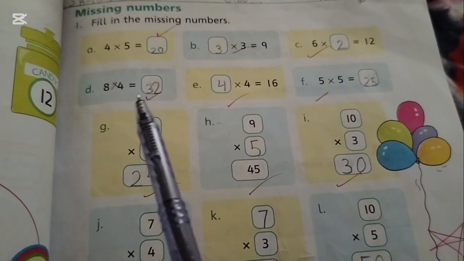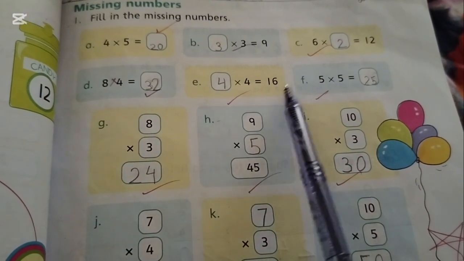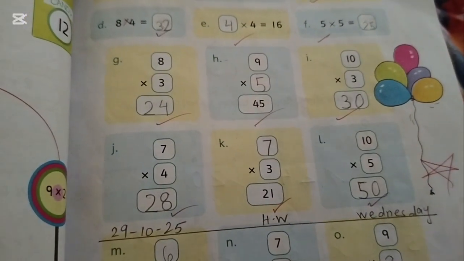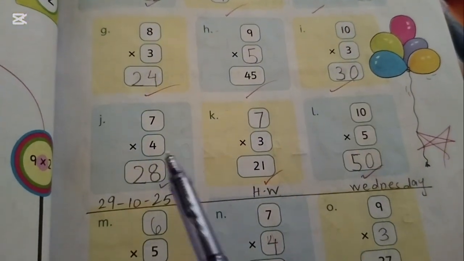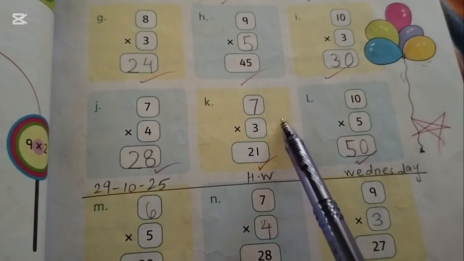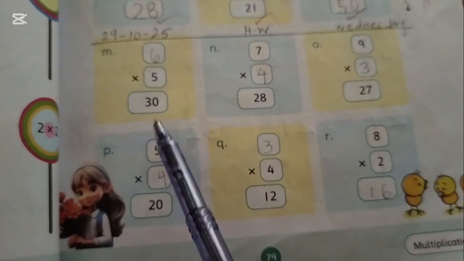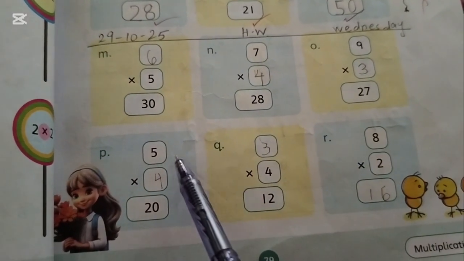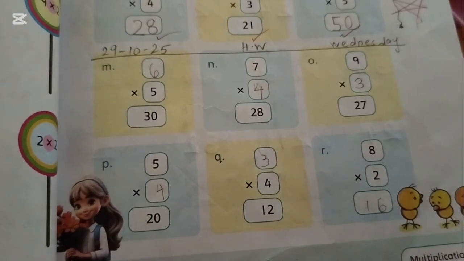4 times 5 is 20, 8 times 4 is 32, 3 times 3 is 9, 4 times 4 is 16, 6 times 2 is 12, 5 times 5 is 25. 8 times 3 is 24, 9 times 5 is 45, 10 times 3 is 30, 7 times 4 is 28, 7 times 3 is 21, 10 times 5 is 50, 6 times 5 is 30, 7 times 4 is 28, 9 times 3 is 27, 5 times 4 is 20, 3 times 4 is 12 and 8 times 2 is 16.